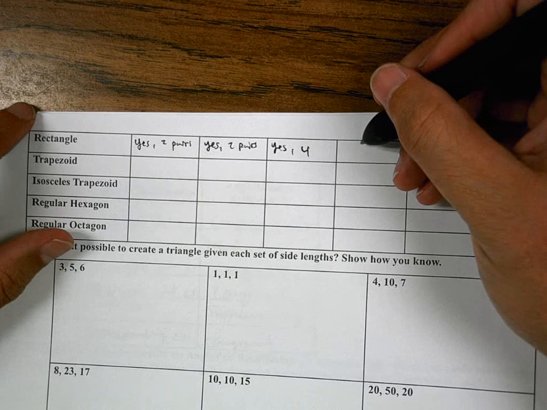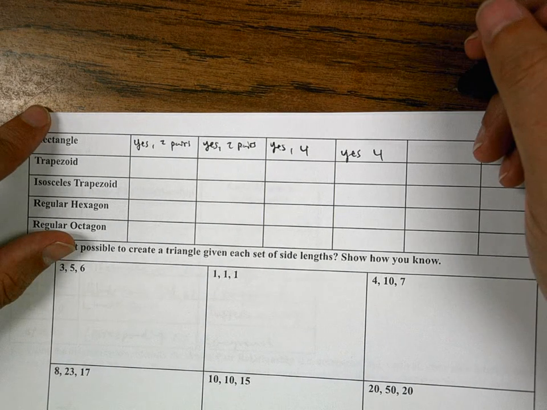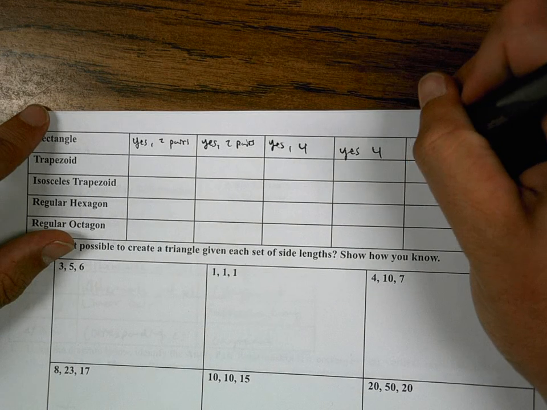Are there any right angles? Yes. Four. Does the polygon have rotational symmetry? Yes. Reflectional symmetry? Yes.